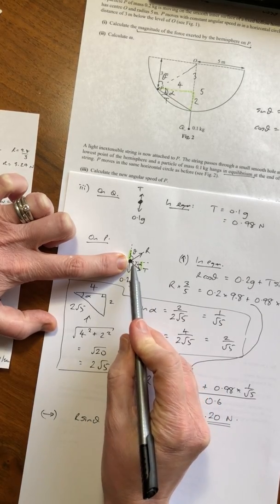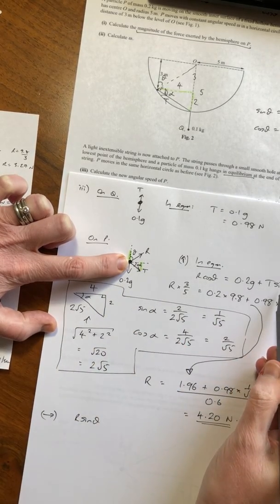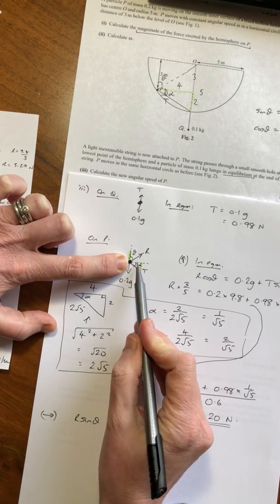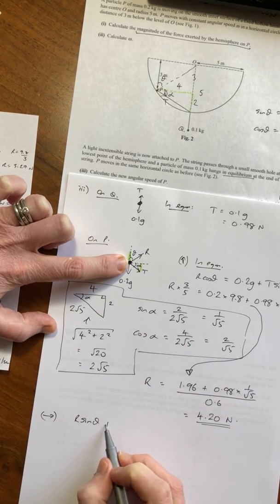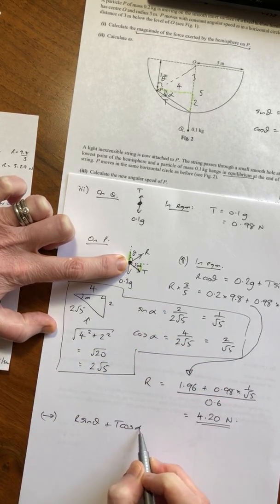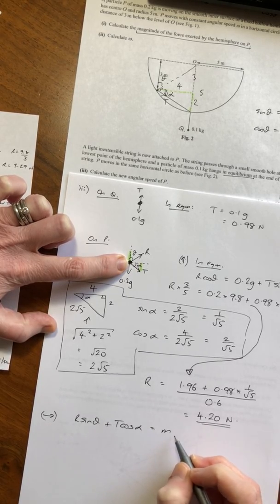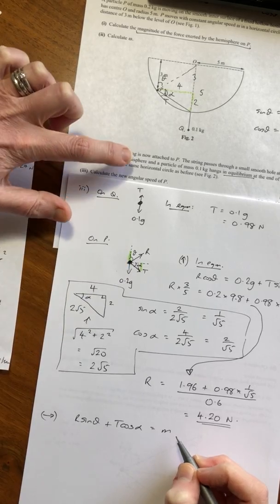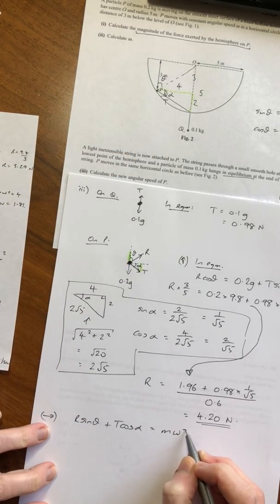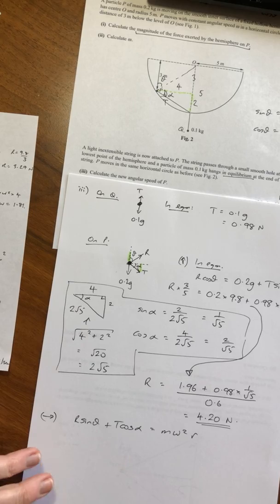I've got the other component of the tension. I used sine there, so it's going to be cos, because that's the adjacent. So plus T cos alpha, and that is equal to m times the acceleration, because it's angular speed, omega squared r.